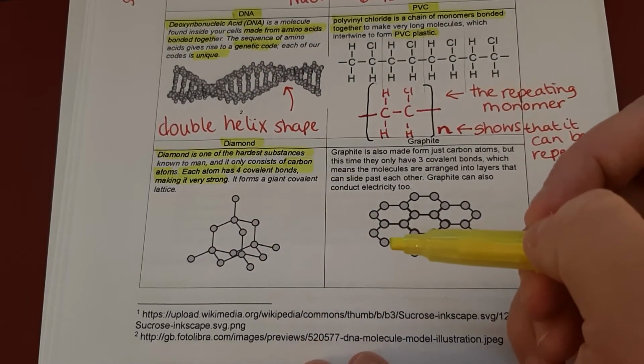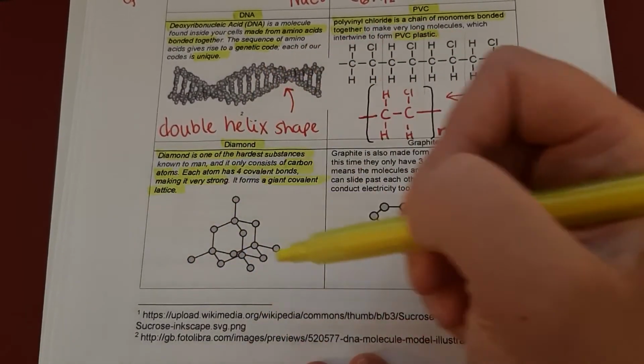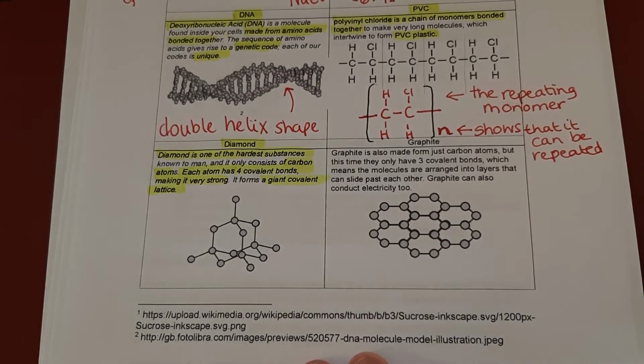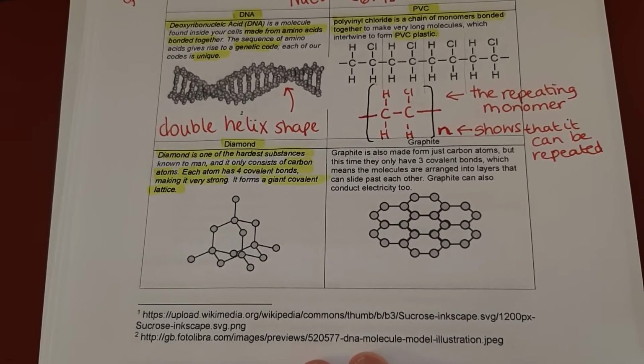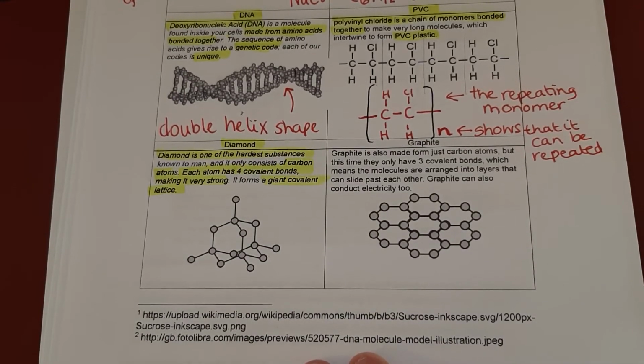It forms a giant covalent lattice. This giant covalent lattice, which is its 3-dimensional structure, is all about its shape, and that makes it very much stronger than you would expect and much stronger than other forms of carbon.